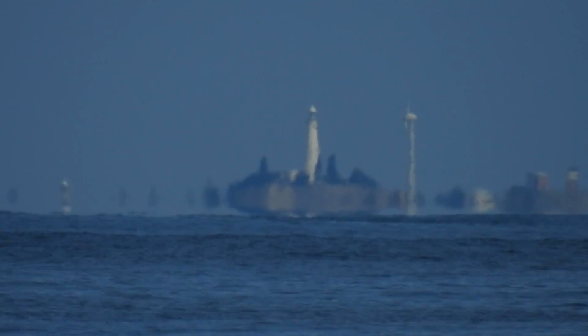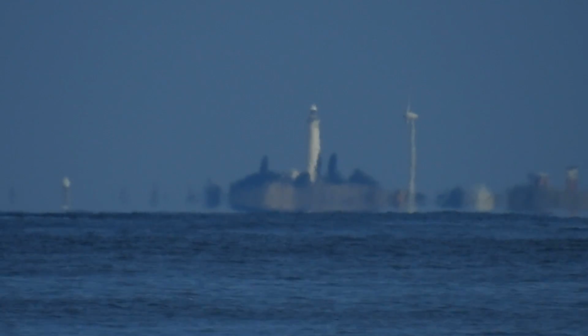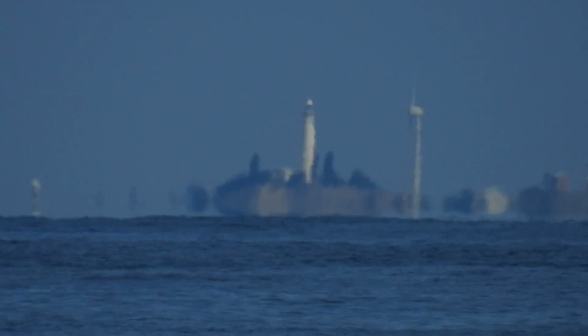So I'm now down at about 2 meters elevation at Trigg Beach, looking across at Rottnest Island, the lighthouses. There you can see the main lighthouse, and if I pan right, you can see the wind turbine.